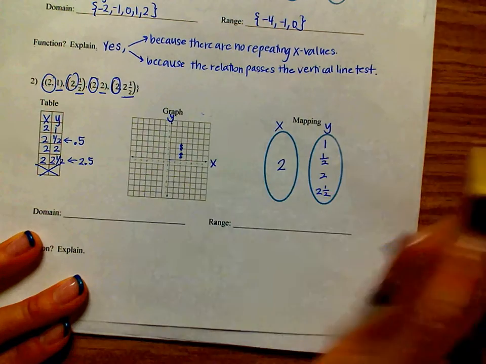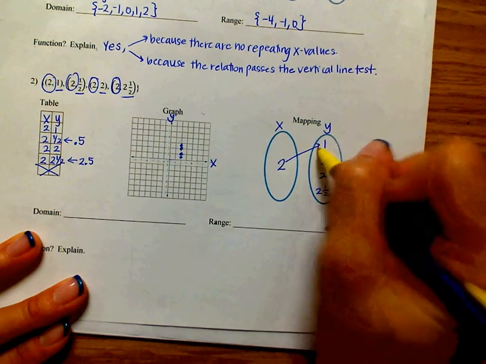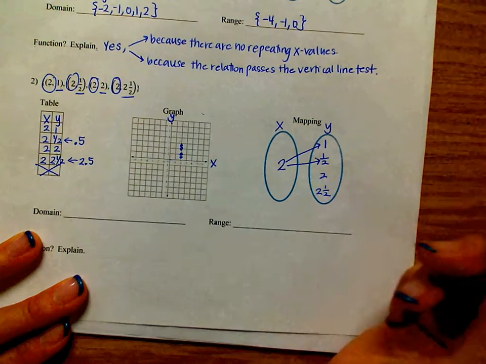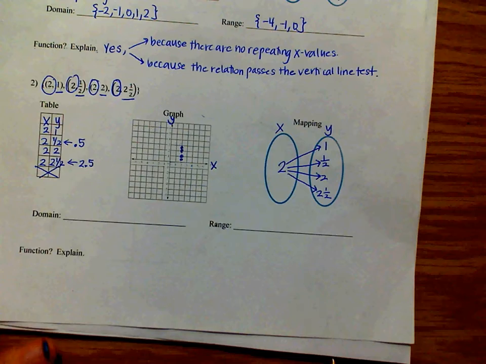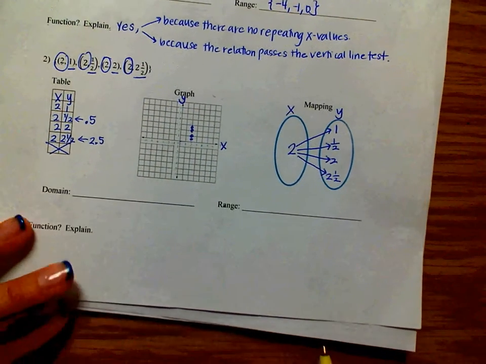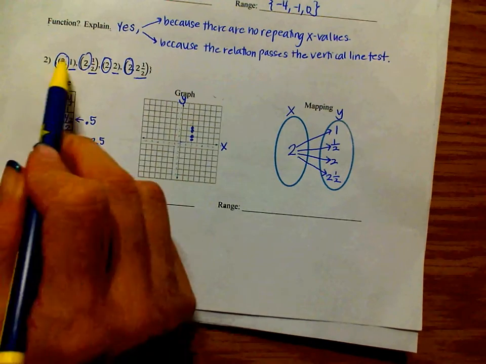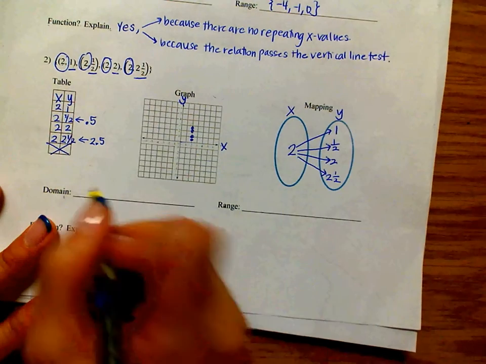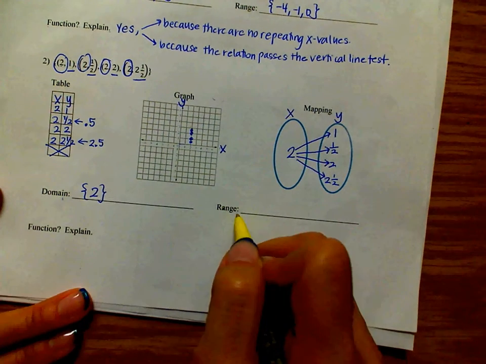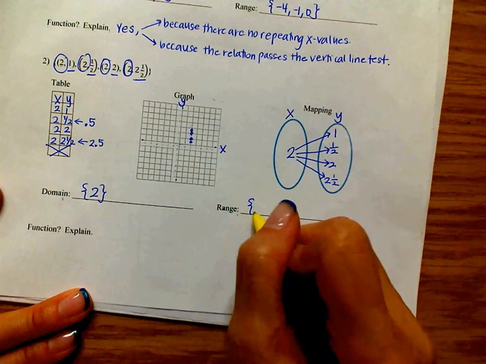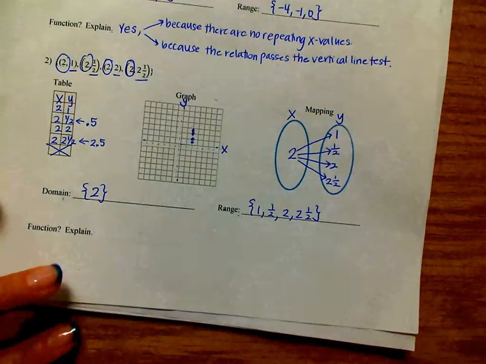Now you've got to draw your arrows to show the pairing. So 2 gets paired with 1. 2 also gets paired with 1/2. 2 gets paired with 2. And 2 gets paired with 2.5. And that completes my mapping diagram. So if I want to pull from here, for the domain, all the x values of this relation, well, all of them is just 2, so you just write 2. And that's your domain. The range here, all of them are different, so you write 1, then 1/2, 2, and then 2.5. And is this a function?